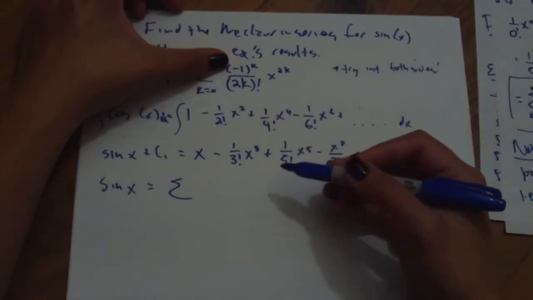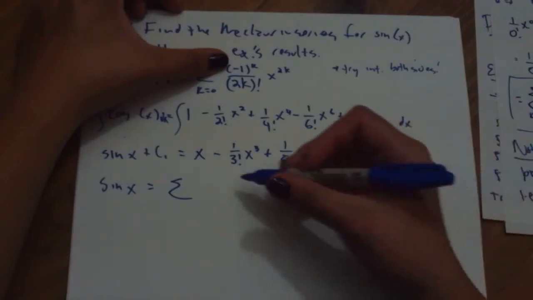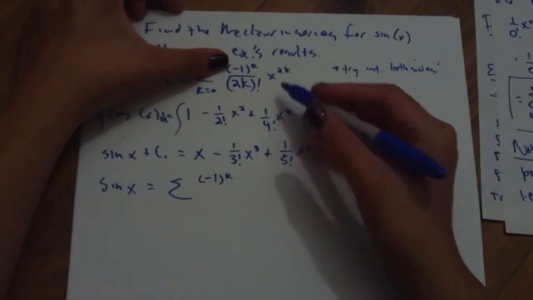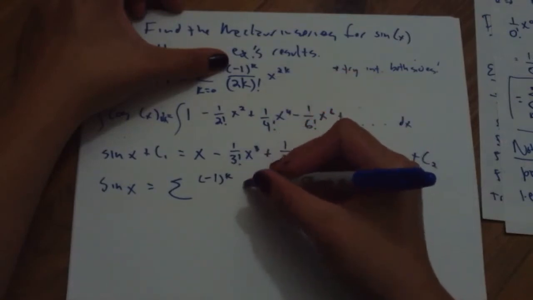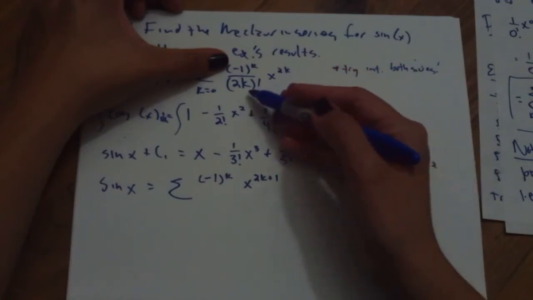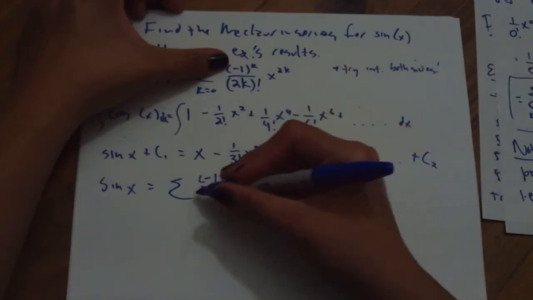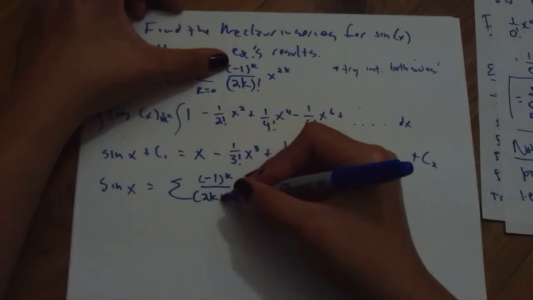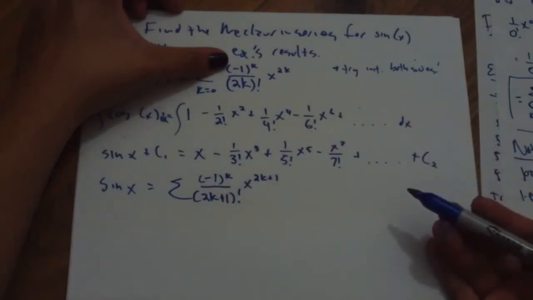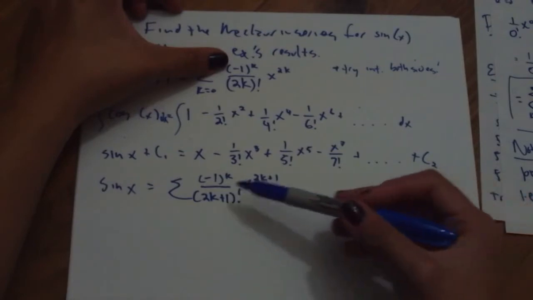Let's see if trying that in our formula matches up with what we just took, right? Hang on to your constant coefficient, and I derive this guy to the x to the 2k plus 1, divide by the same number, that'll up your factorial down here, 2k plus 1 factorial. Okay, and let's verify.